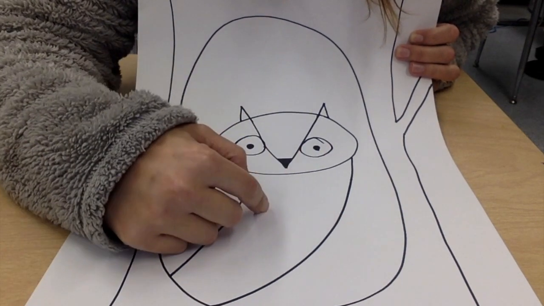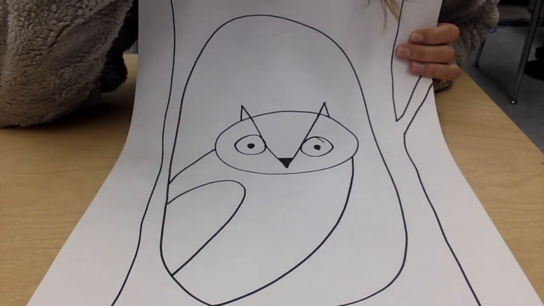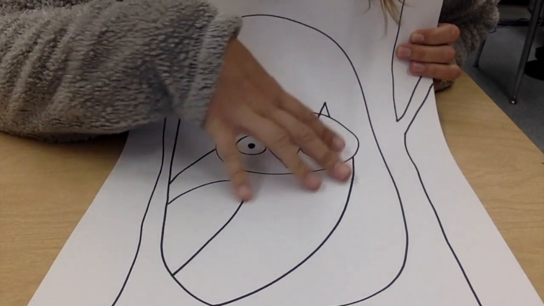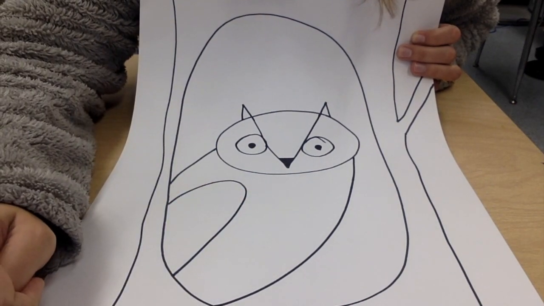Don't worry about the feathers, just paint it solid. You can paint stripes of color. However you like to paint your owl is fine. Don't worry about any details though. Just paint it and have fun painting it. Try to finish painting today.